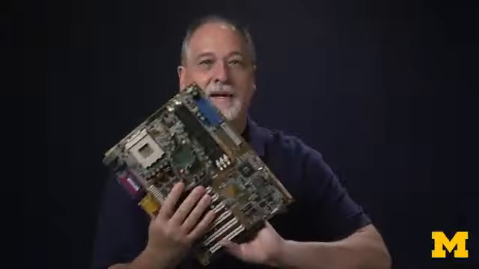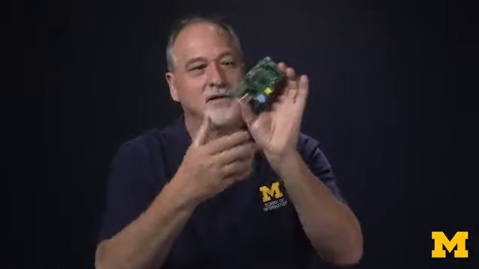Now, I'm going to show you three generations of hardware. I'm going to show you really old hardware from the 60s and 70s. I'm going to show you medium old hardware from the 90s and early 2000s. And then I'm going to show you super brand new hardware, this is a Raspberry Pi, and it's the kind of highly integrated hardware that goes into things like the cell phone. So I'll be going back and forth between three complete generations of hardware.